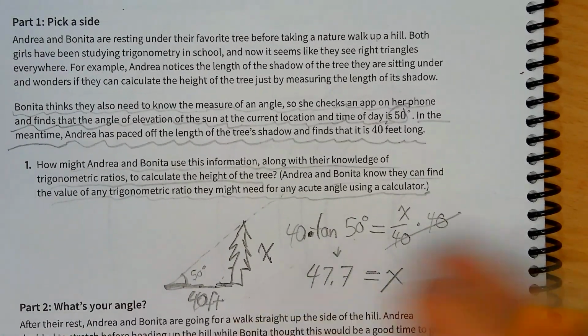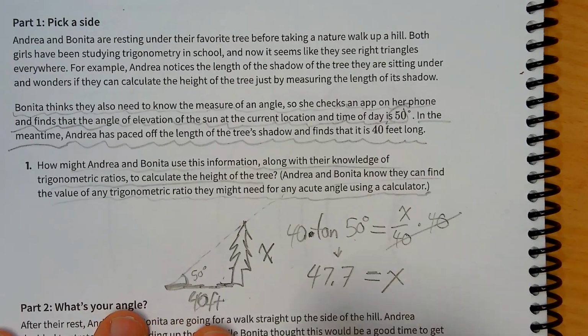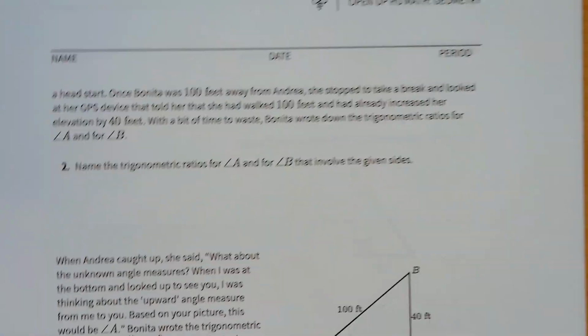Okay, so that's just a story problem. We did that. We did this technique. We've done this. We did this last week. Uh-oh. The story continues.